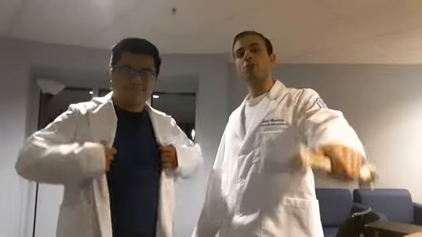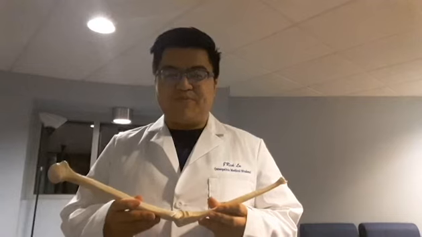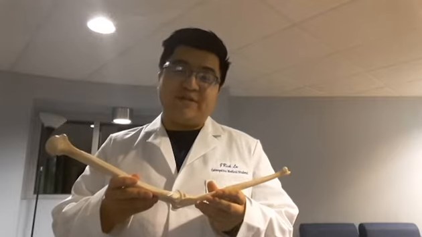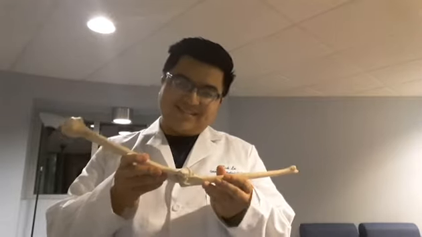There are different types of synovial joints that permit different types of movement. First, we'll look at the hinge joints. Hinge joints permit movement in one plane and one axis. For example, the elbow joint in flexion and extension.